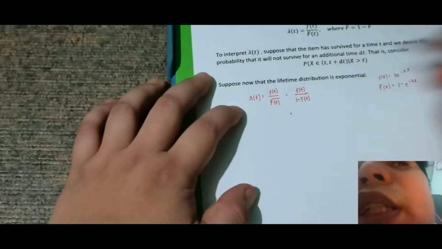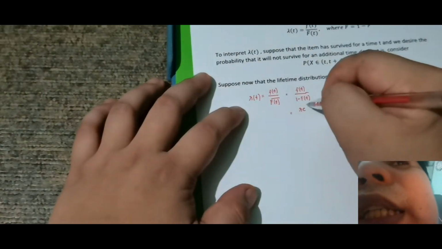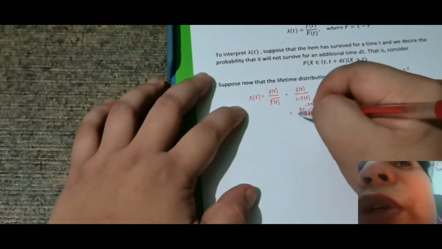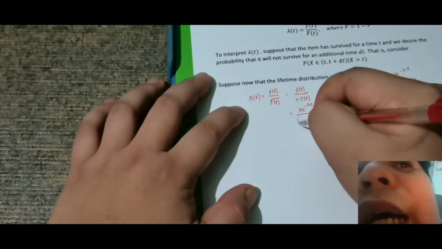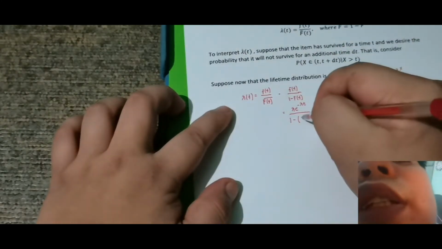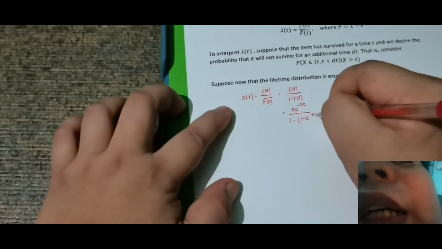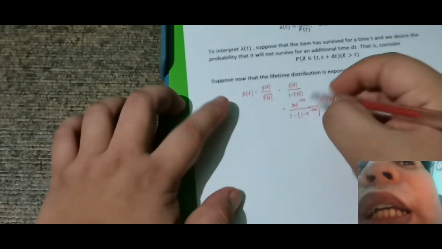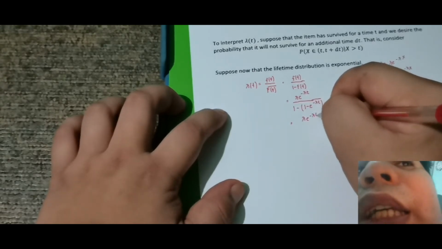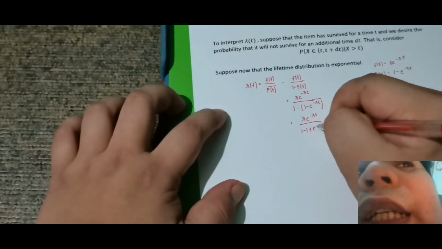Okay, this is just equal to lambda e raised to negative lambda t, since t na yung pinalit ko, all over, kasi yan density function, 1 minus, open parenthesis, that is 1 minus e raised to negative lambda t. Okay, and this is just equal to lambda e raised to negative lambda t all over 1 minus 1 plus e raised to negative lambda t.